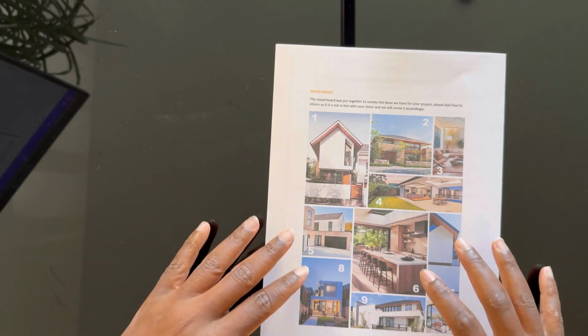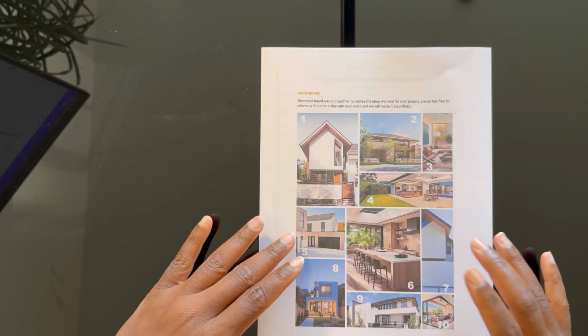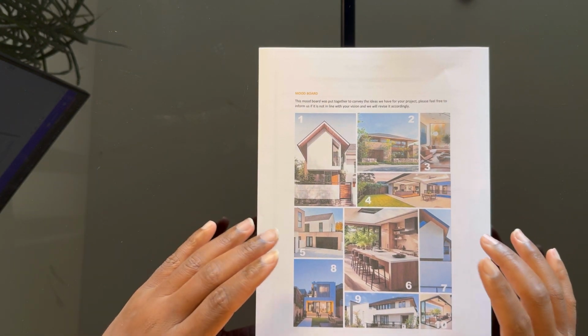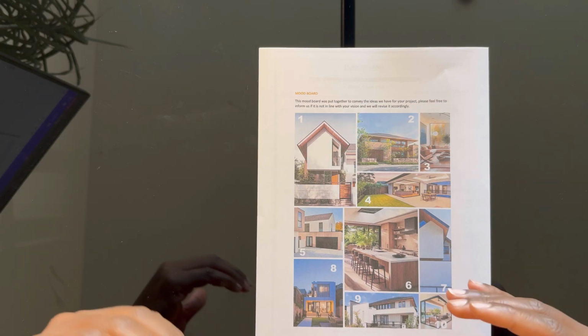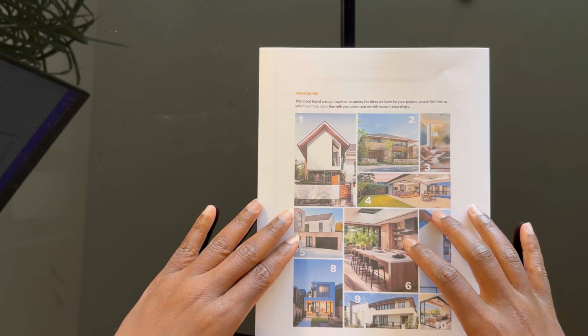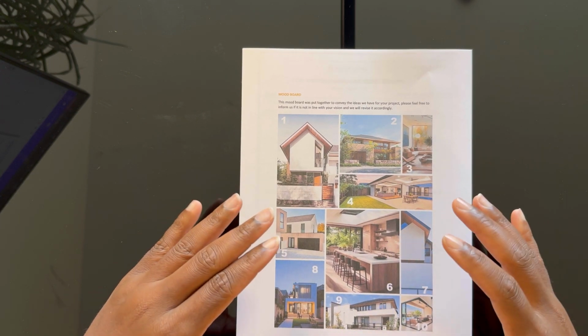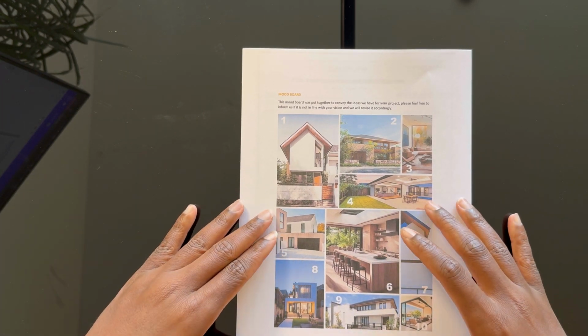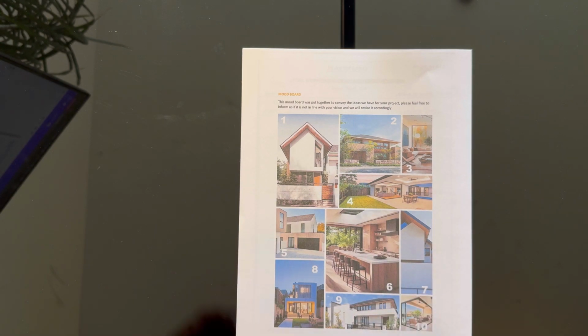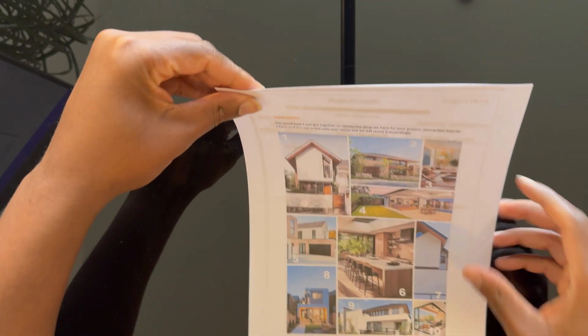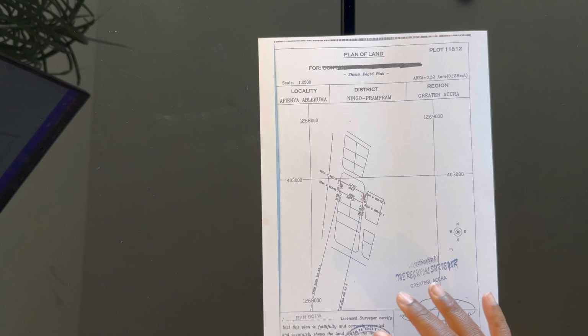The client sends a few pictures that they like, and based on what the client has described to me, I'll add a few more pictures to it. I also create a Pinterest board that I share with my clients. It's a private board, and they can add pictures as the project proceeds. So I've got my mood board, and then we've got the site plan.